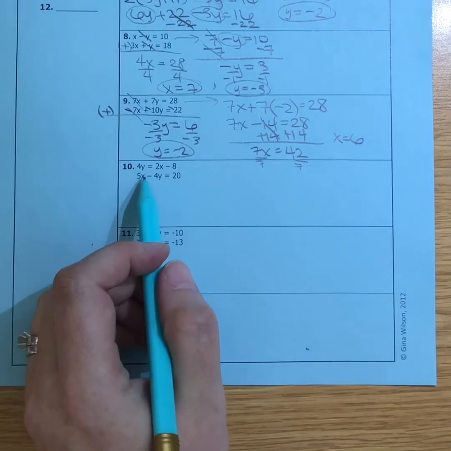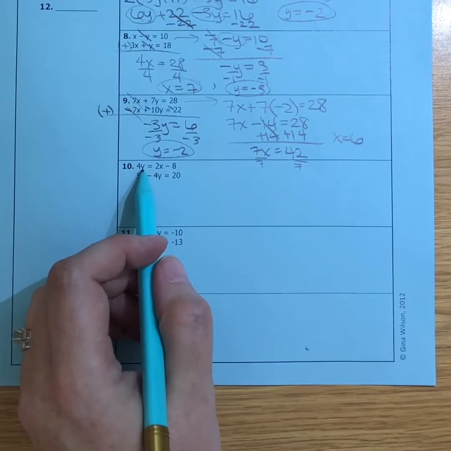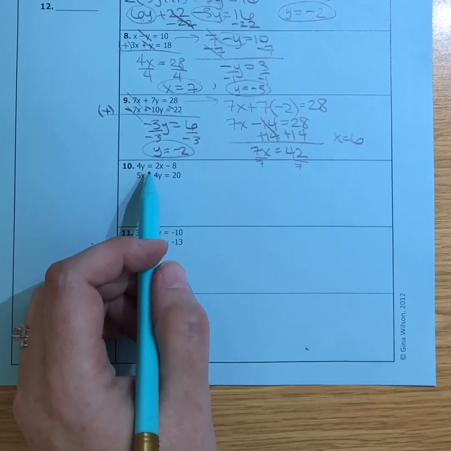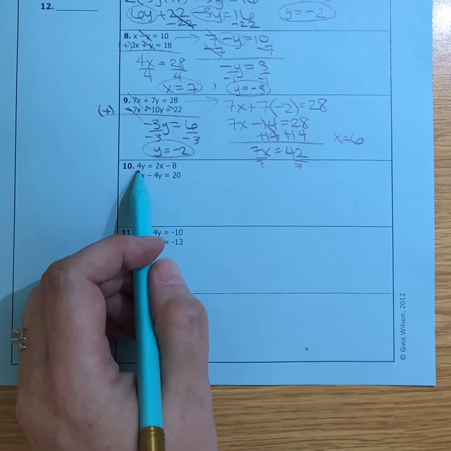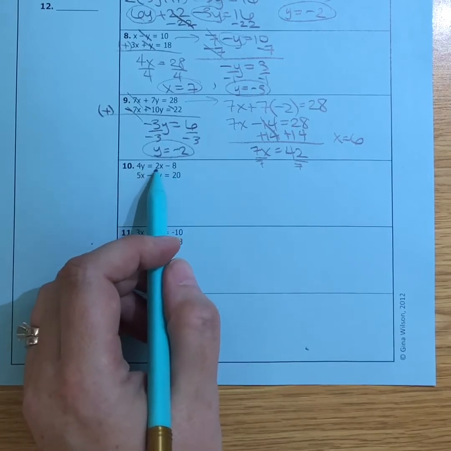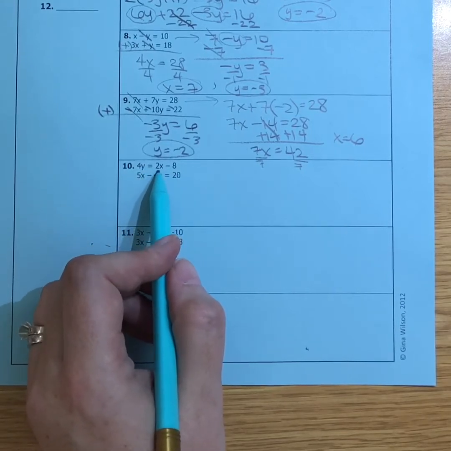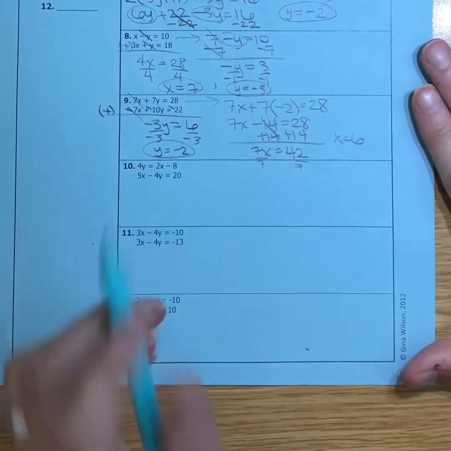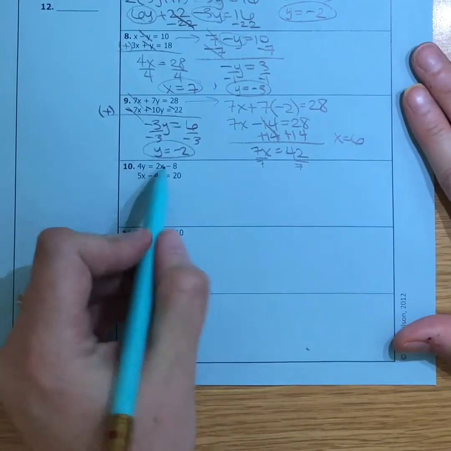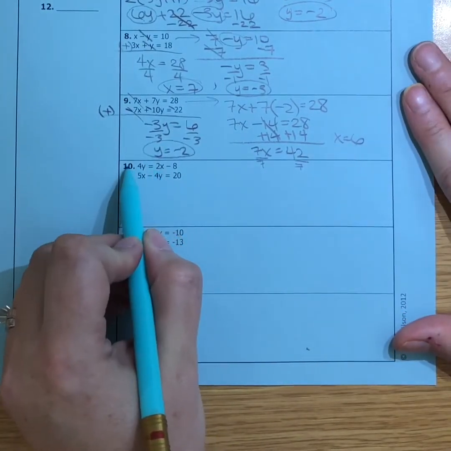Now number 10, I wouldn't do substitution, even though the y is almost in slope-intercept form, but you don't want to use substitution if you're going to get fractions. If I divide by 4, I'm going to get a fraction for the slope. You don't want to do fractions when you're substituting. So guess what? I'm just going to subtract the x term to the other side.